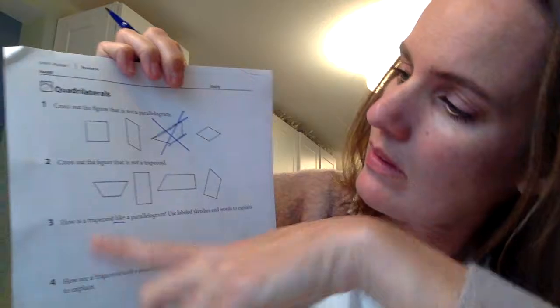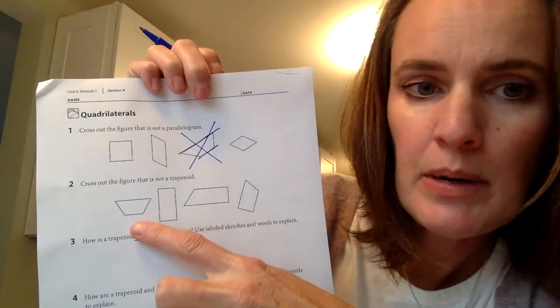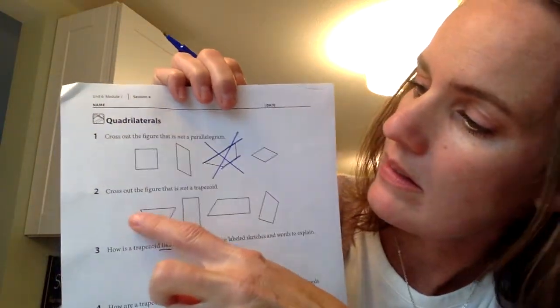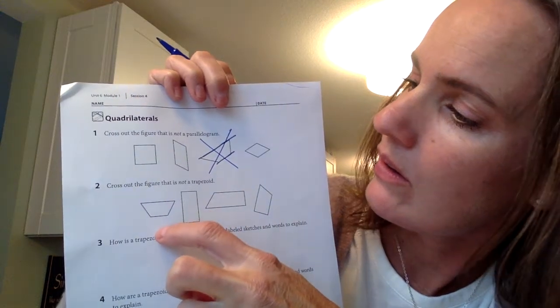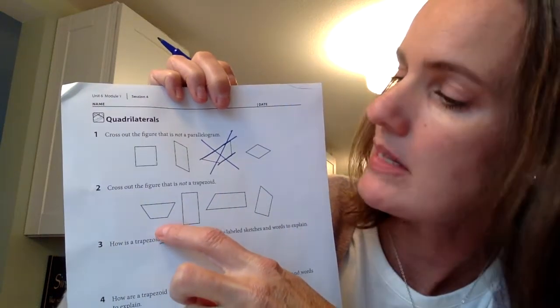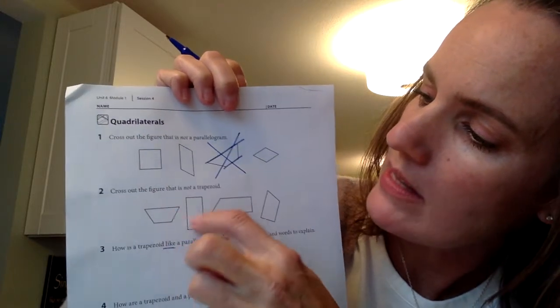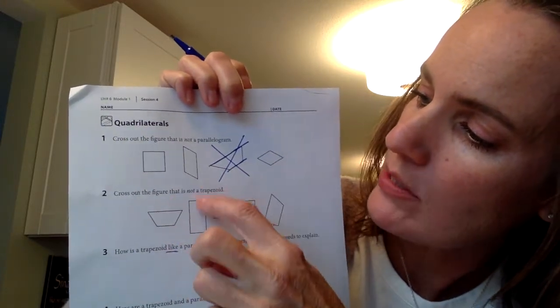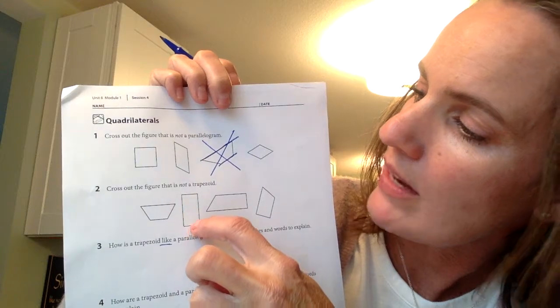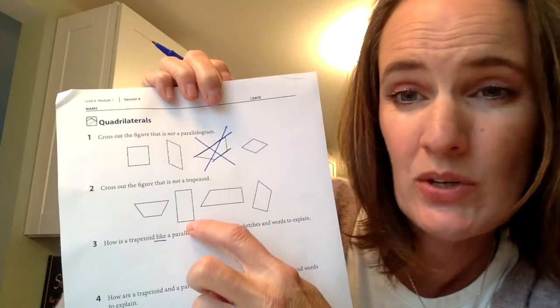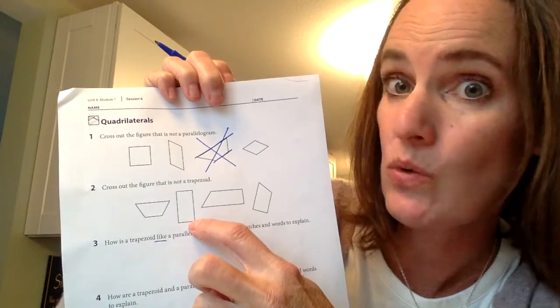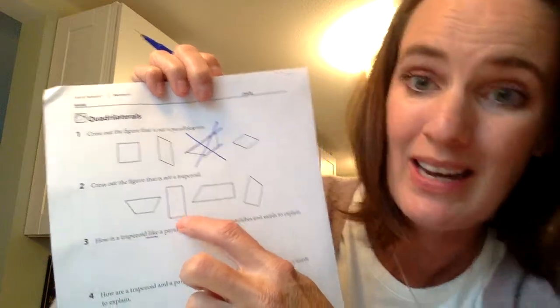Now, let's look at this guy. How many pairs of parallel lines? 1 pair. Oh, we're good with that one. That one's definitely a trapezoid. Now this one, 1 pair of parallel lines. There's a pair. Oh, wait, there's a pair. Cross out the figure that is not a trapezoid. Is that a trapezoid? No, a trapezoid only has 1 pair of parallel lines. This guy has 2. I got to cross him out. But before I do that, I'm going to check the other ones, okay? Just to double check myself.